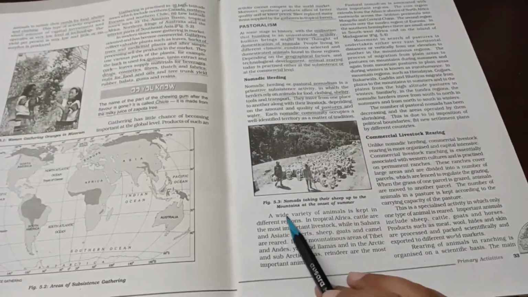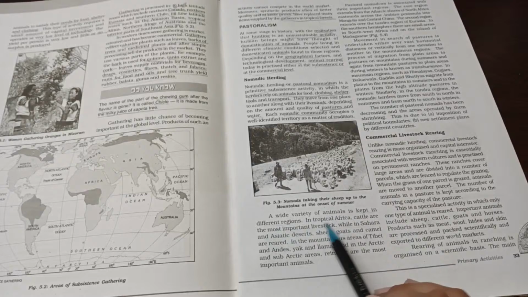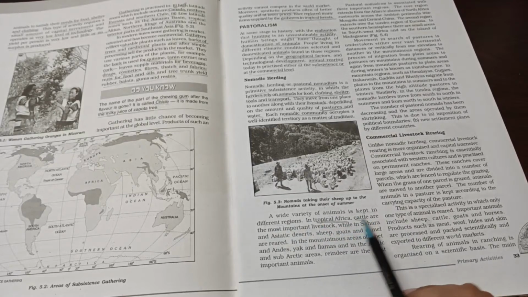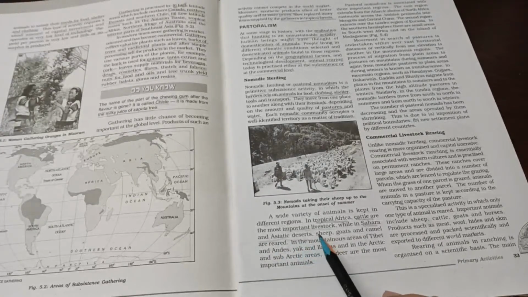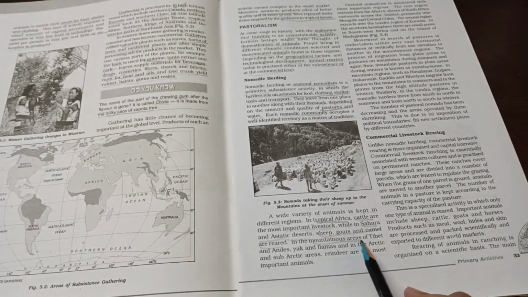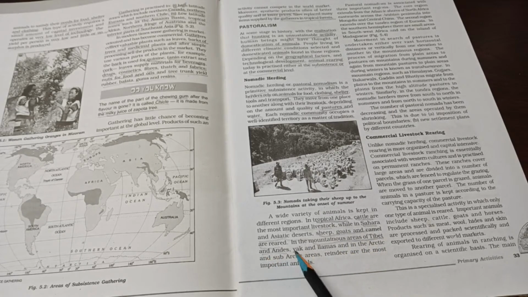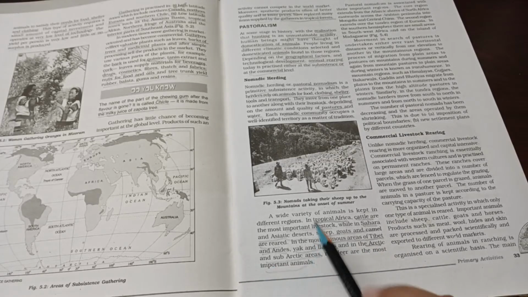A wide variety of animals is kept in different regions. In tropical Africa, cattle are the most important livestock, while in Sahara and Asiatic deserts, sheep, goats, and camel are reared. In the mountainous area of Tibet and Andes, yak and llamas, and in the Arctic and subarctic areas, reindeer are the most important animals.